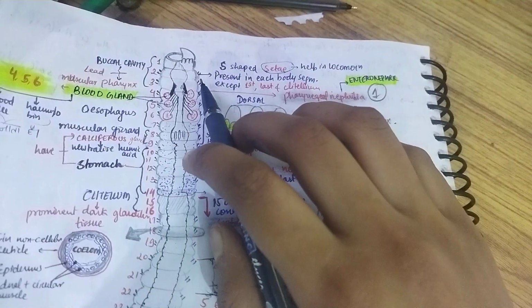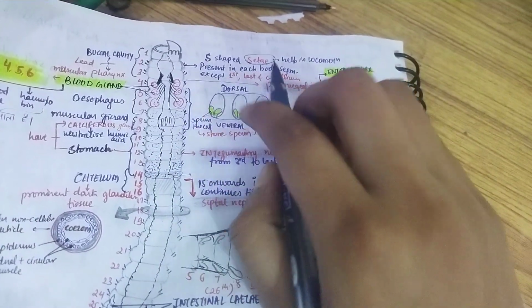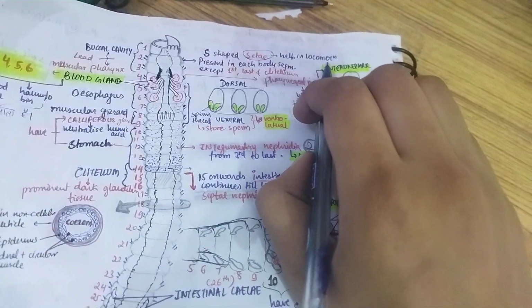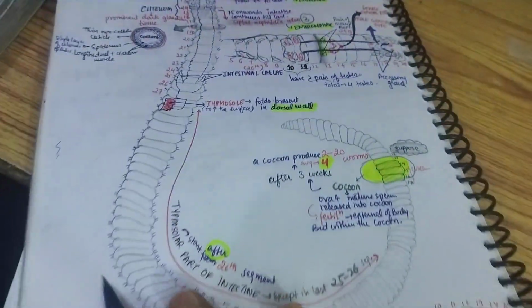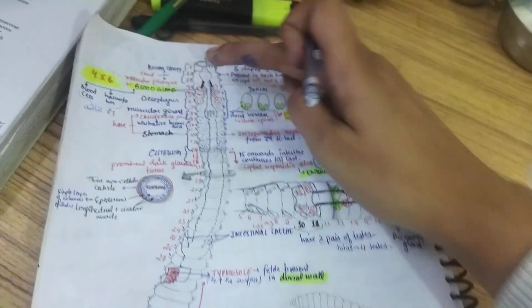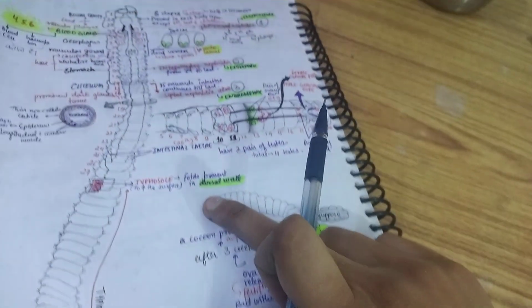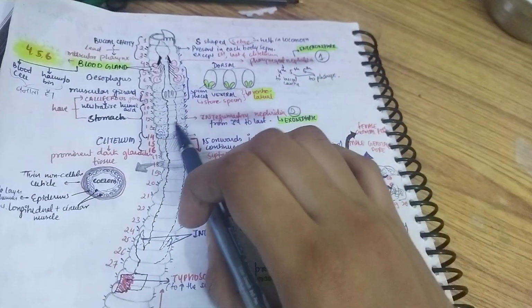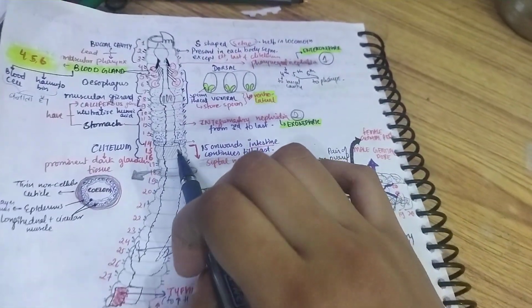Then we will discuss the setae. Setae are S-shaped and help in locomotion. The setae are present in the whole body except the first segment, the last segment, and the clitellum region. We will discuss this region.